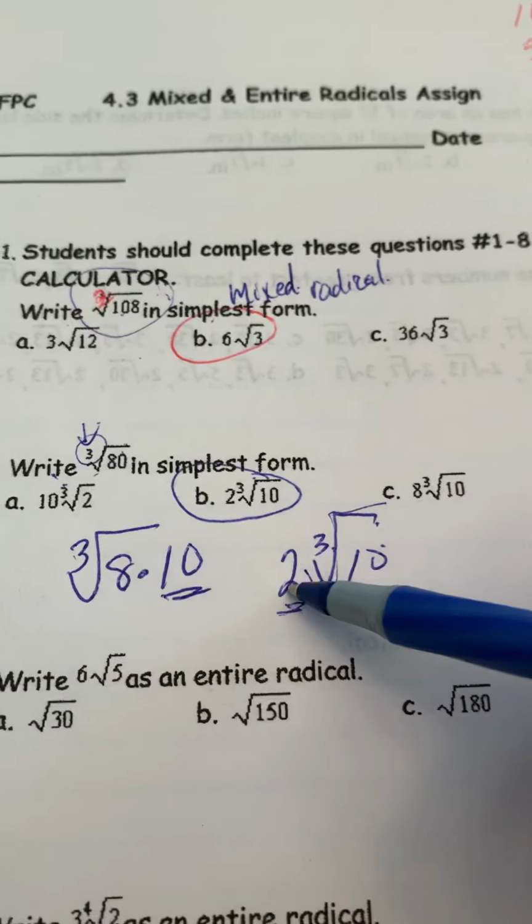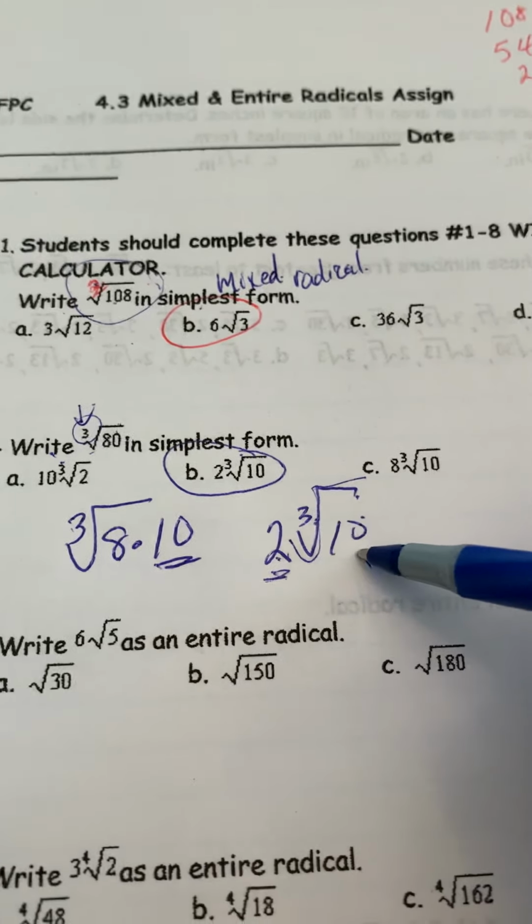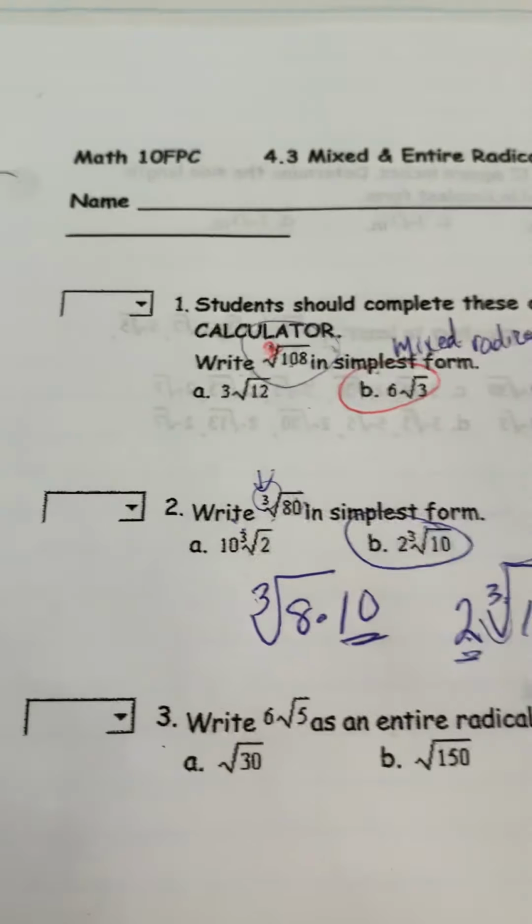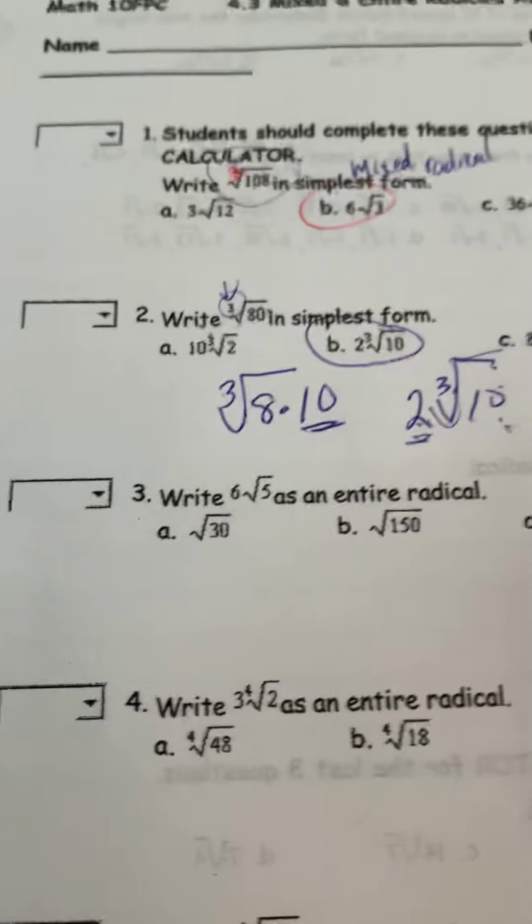How can I check my work? 2 cubed is 8. 8 times 10 is 80. That's how I can get back and check my work. All right, so now here we go.